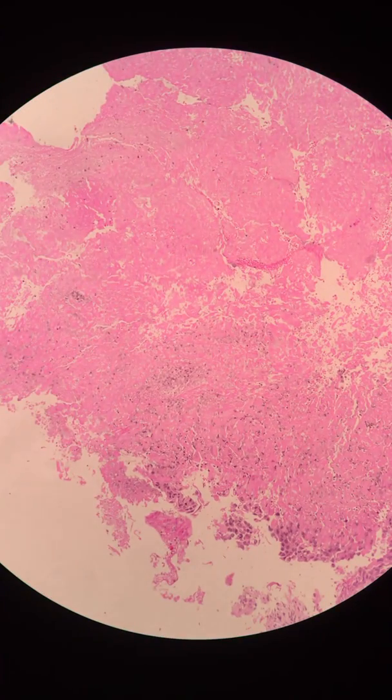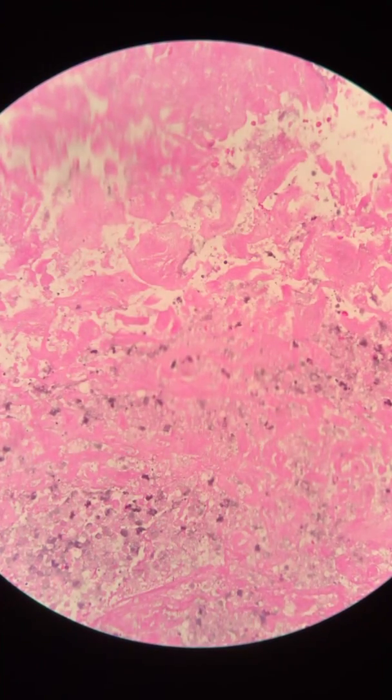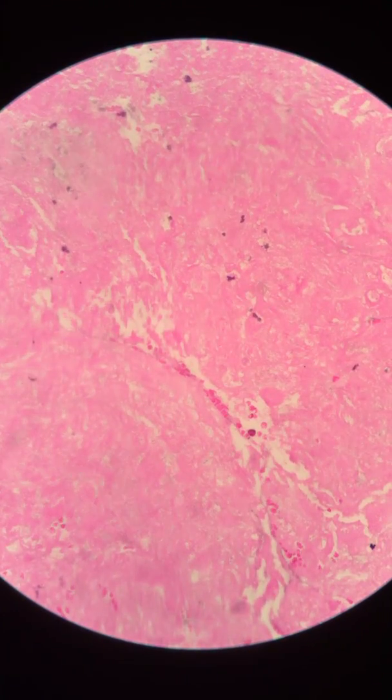Okay, how does necrosis look like? Just for a recap, you won't see any nucleus.